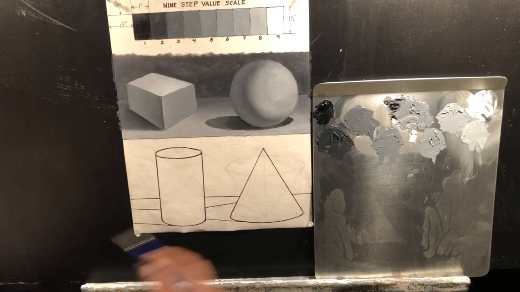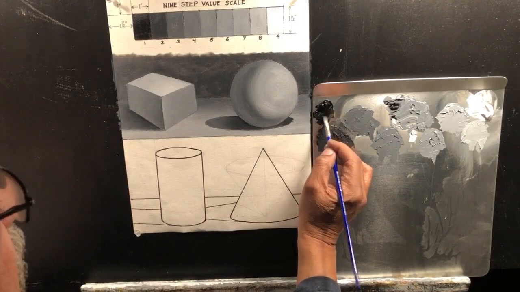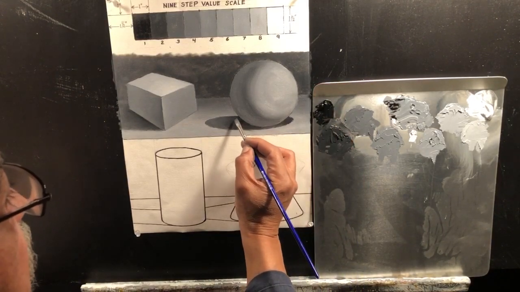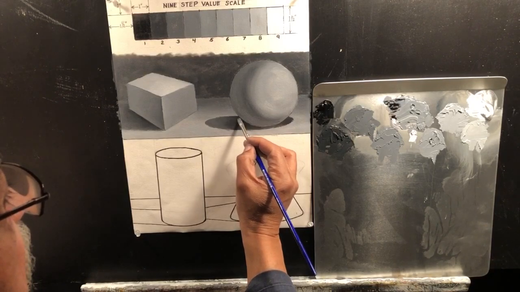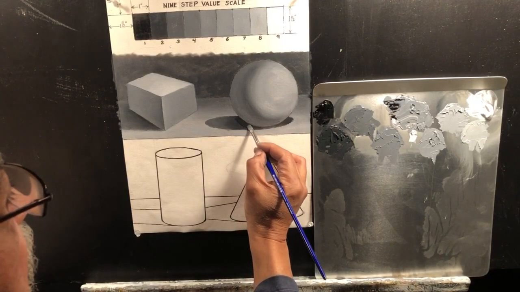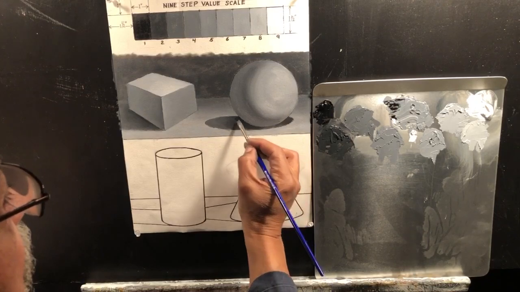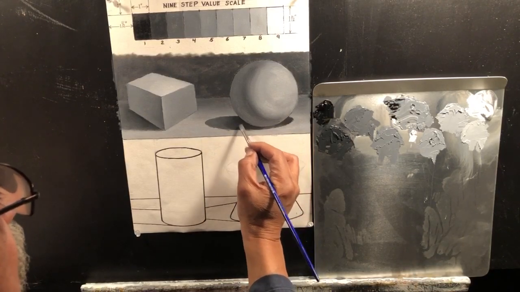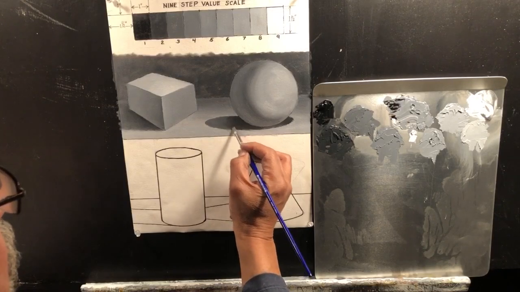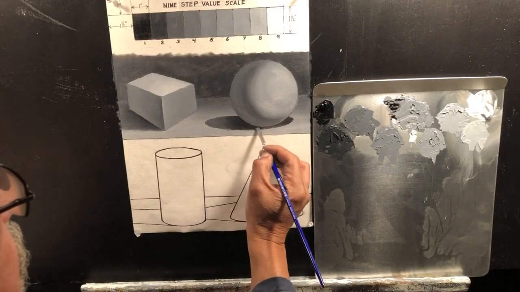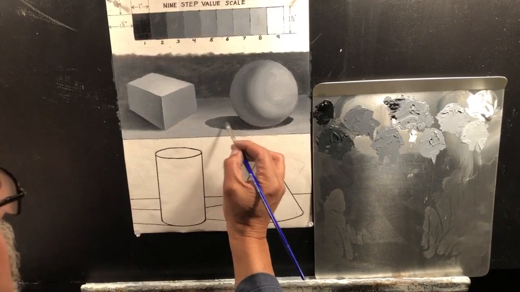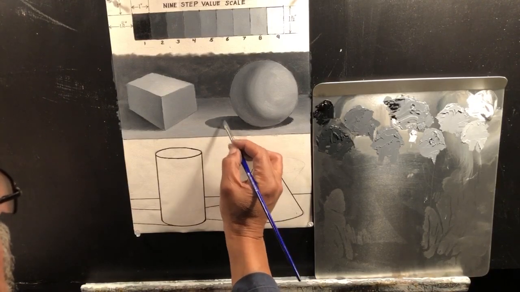I'm wiping the brush again. Going back into value number 1. Putting it right up under here. Now remember, what we're going to do on down the way when this dries, we're going to go back into it to restate these values to really make them pop.